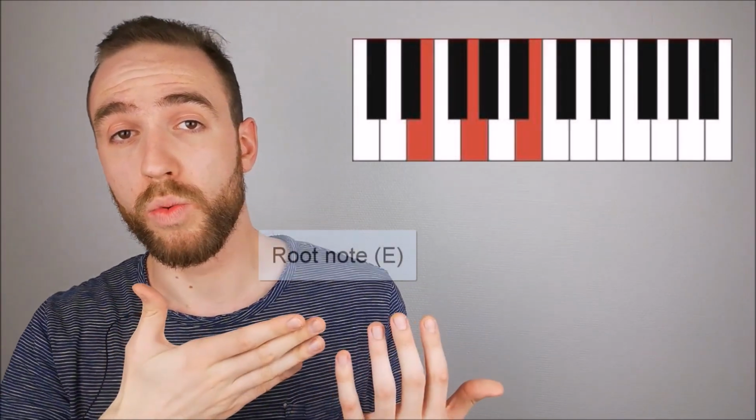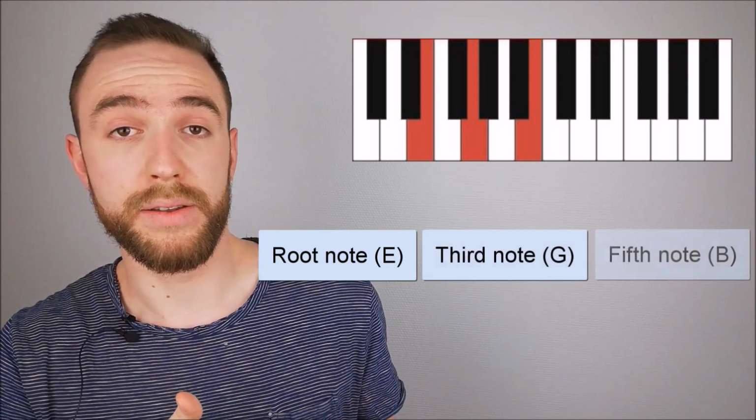So perhaps you have noticed that when we play a basic E minor chord with a piano and a guitar, one instrument tends to have slightly more notes than the other. Indeed, if we play an E minor with a piano, we go with 3 notes. And if we play an E minor with a guitar, we go with 6 notes. And that makes a huge difference. So what are the main differences between piano chords and guitar chords? Well, with a piano, a basic E minor chord will go with root note, 3rd note, and 5th note.